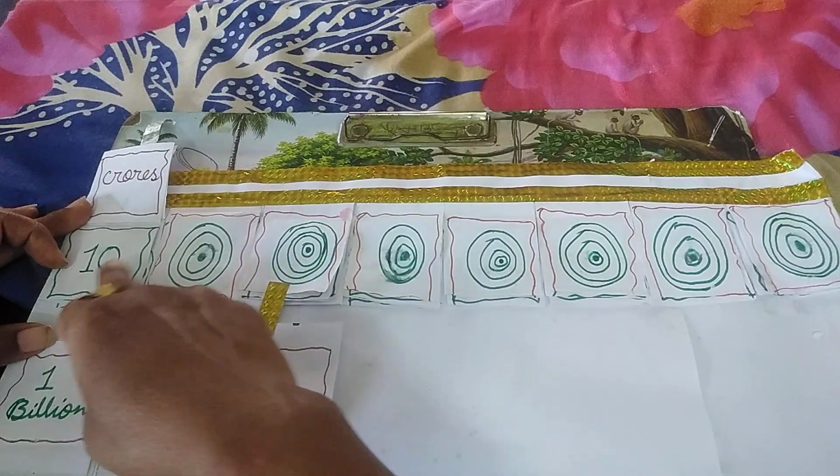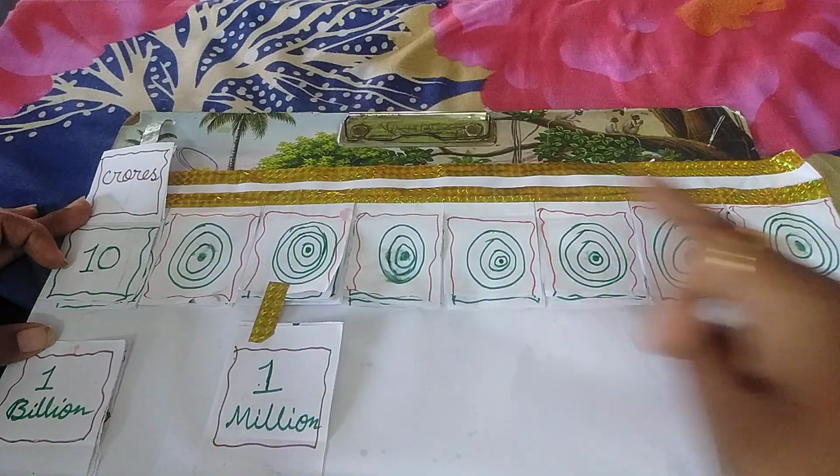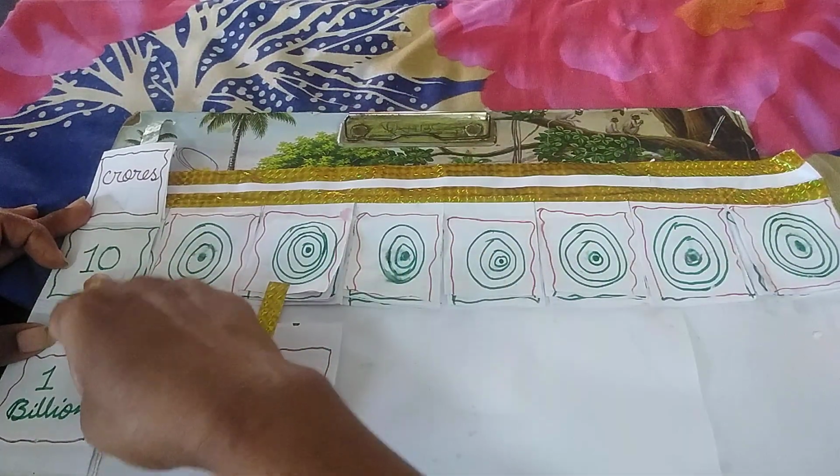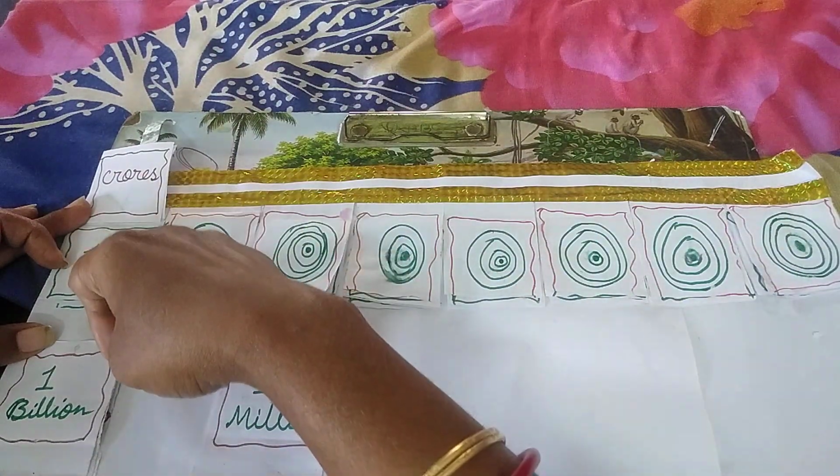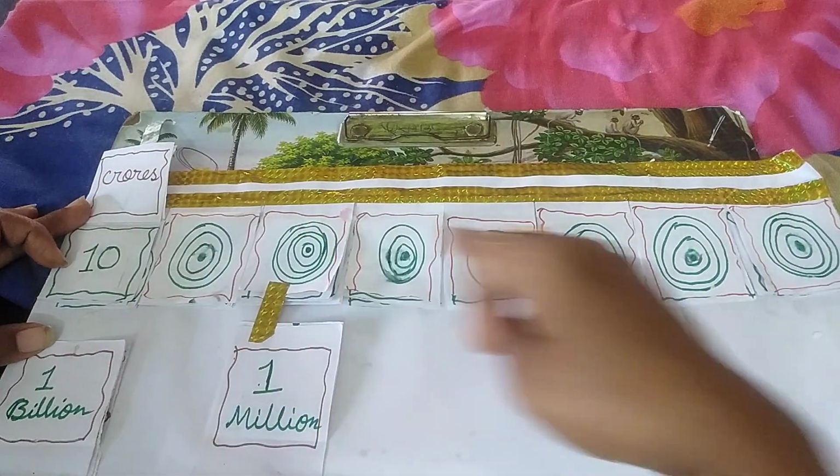How to write 10 crores? First write 10, after that write 7 zeros. This is 10 crores.